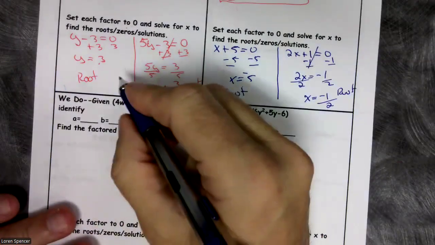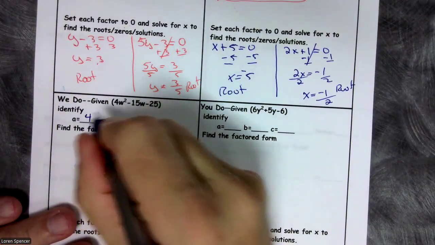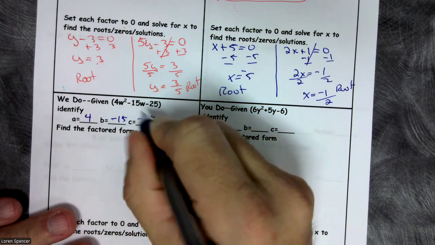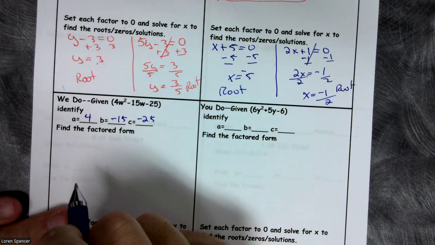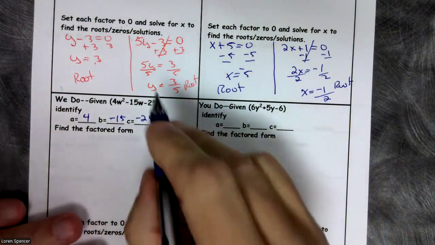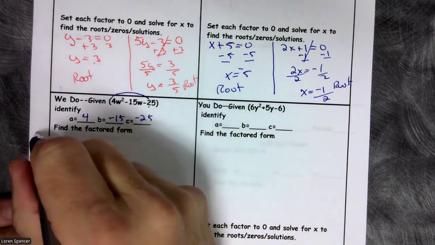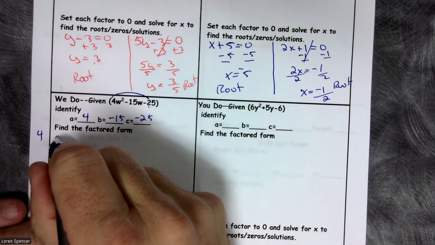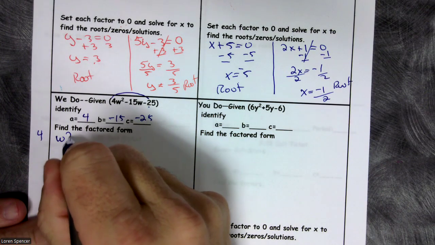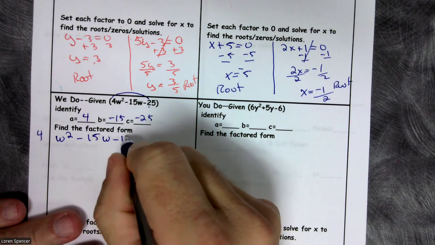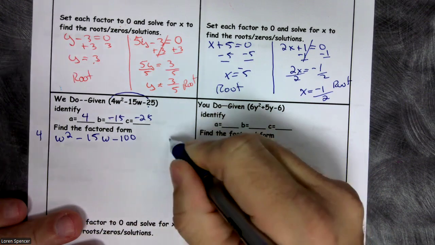Okay, in this case, A is 4, B is negative 15, and C is negative 25. I can't divide all of these by 4, so I'm going to have to multiply. When I multiply, this gives me 100. So I'm going to write this 4 out here because I don't want to forget about it. And so now I have w squared minus 15w minus 100.